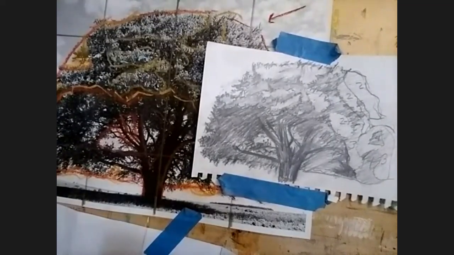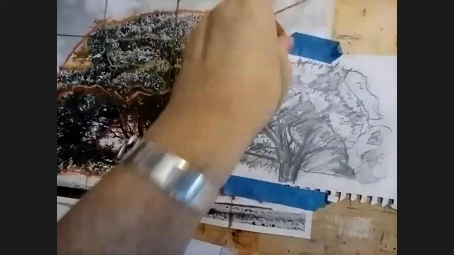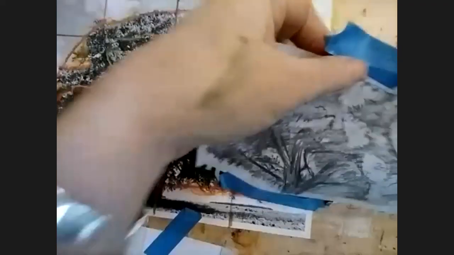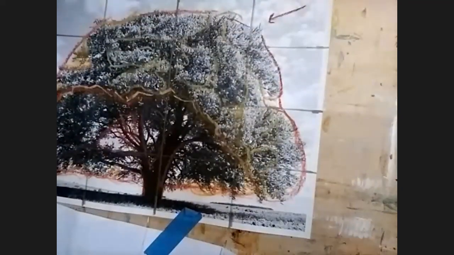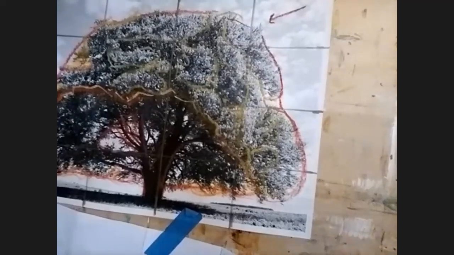Let me take a picture of this, where it is right now, so you can see. Here, I'm going to move it down a little bit. I'll put it right back up so you guys can see it. I want you to see really how loose it is.